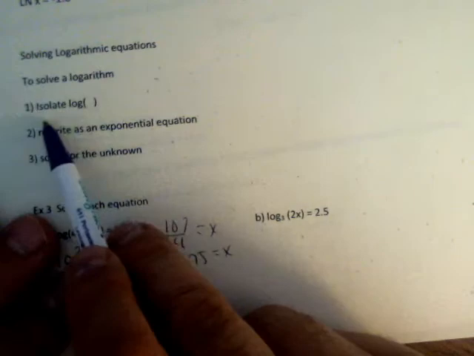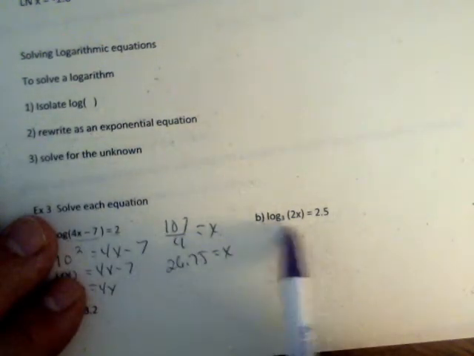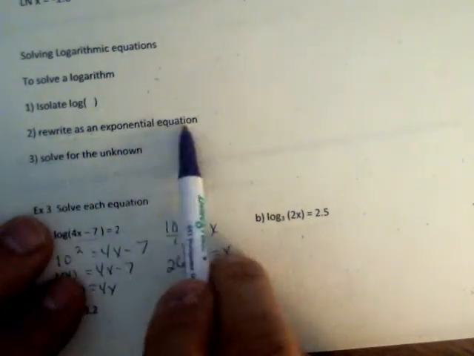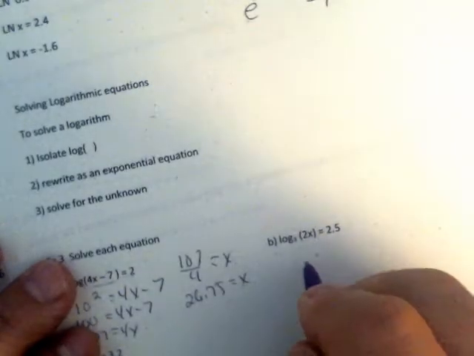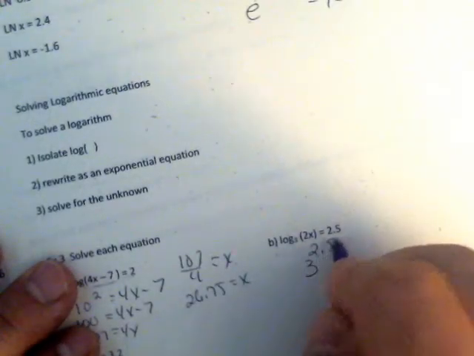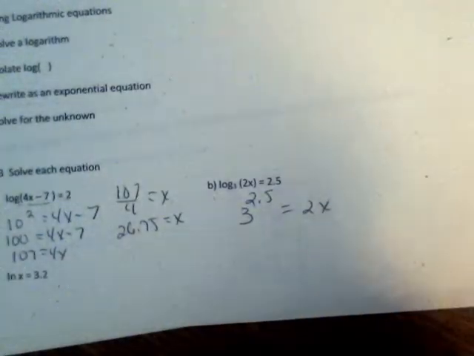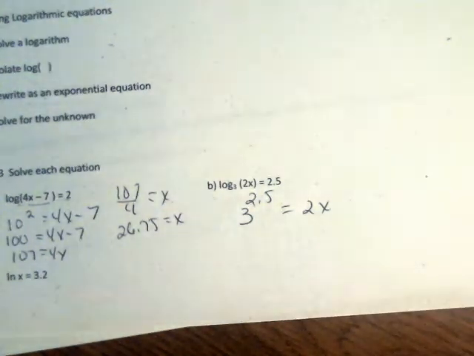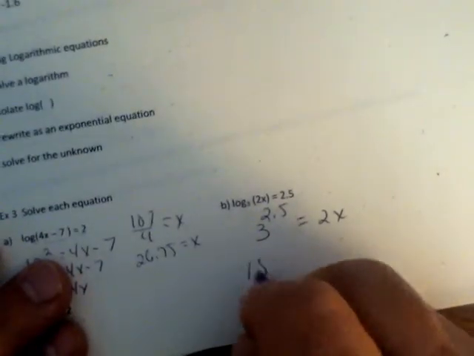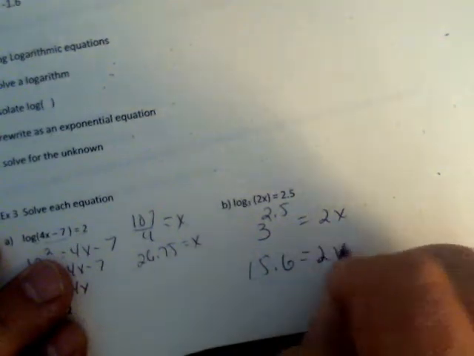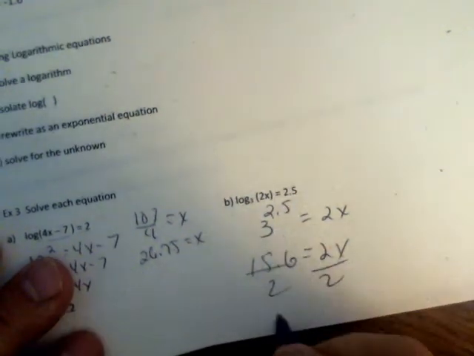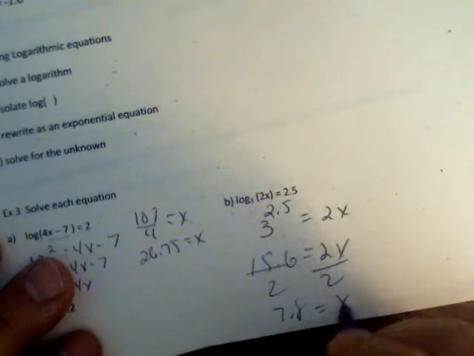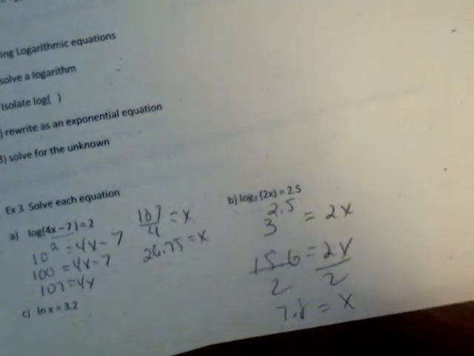So again, my log of the number is isolated. Rewrite as an exponential equation. So 3 to the 2.5 power is 2x. I've got to figure out what 3 to the 2.5 power is. I get 15.6 roughly. Divide by 2. So x is 7.8.